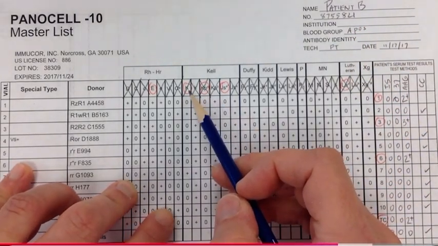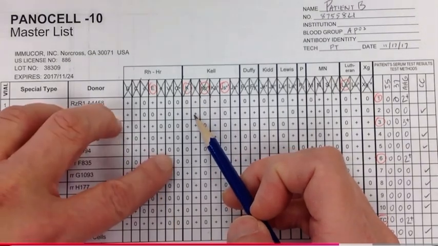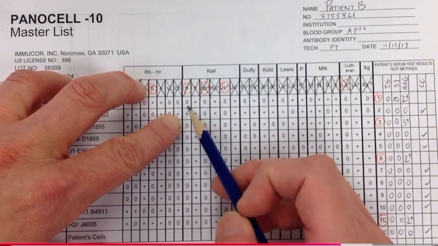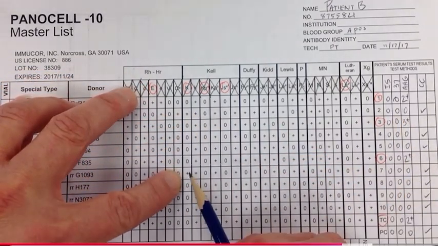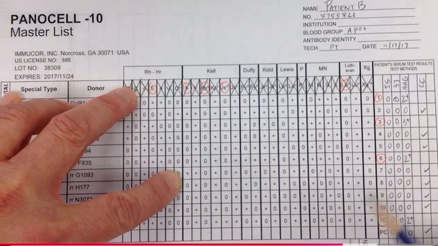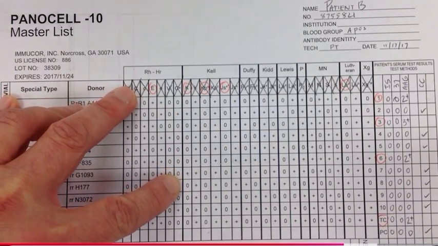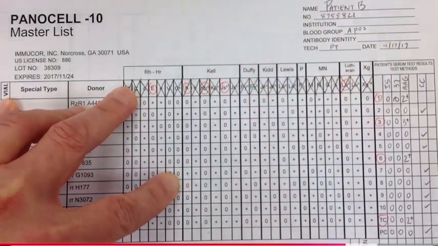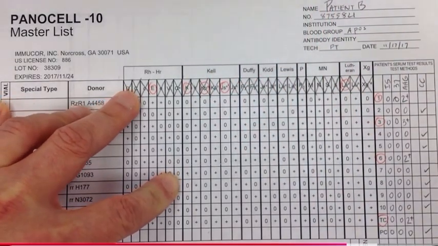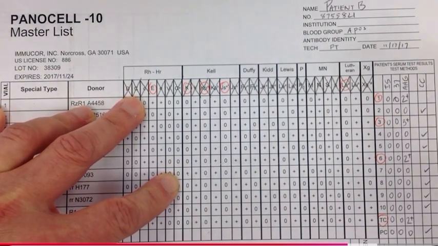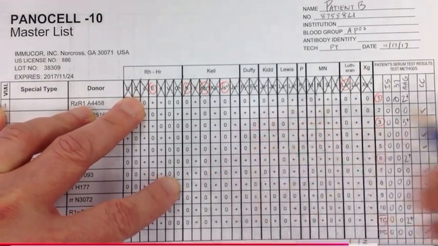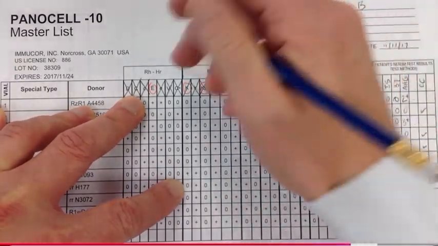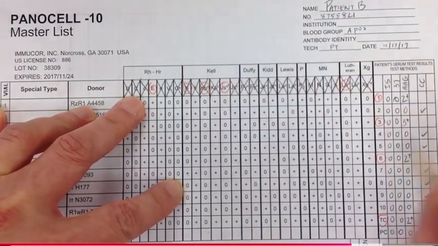Okay, let's go back to Kell here. So now what I was talking about before, about having two negative cells: here we have heterozygous, and that's negative, and we have another heterozygous that's completely negative. So that gives me a little bit more confidence that I can probably rule this one out. Now that being said, two heterozygous do not equal a homozygous, but I'm just interpreting what I see here, and for me, I am pretty confident that this is not big K.